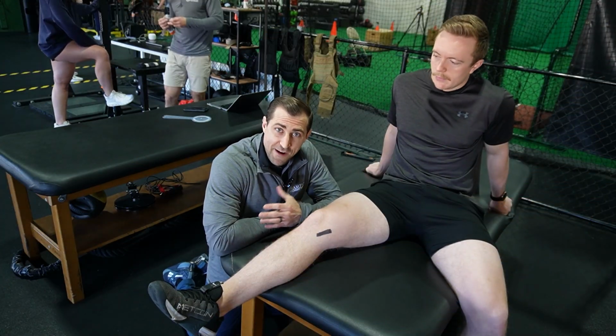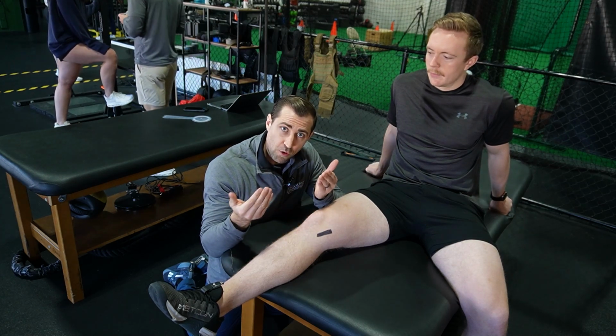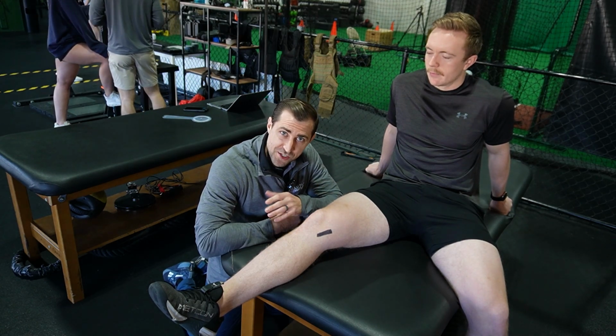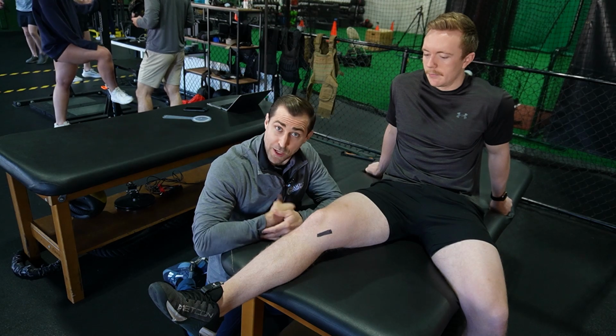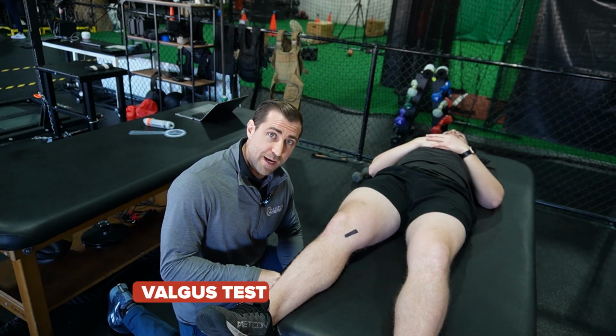The other one that I usually find pretty hilarious is if you have a complete injury of the MCL, so fully torn, usually it's not as painful. So if patients come in and it hurts like heck on the inside of the knee, I'm like, oh good, that's a good thing. It means that you're still intact. All right, let's get into some special tests.